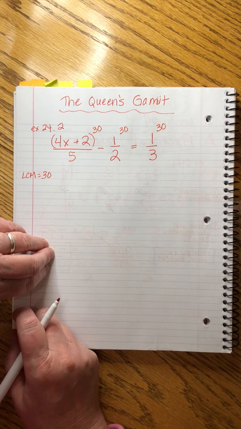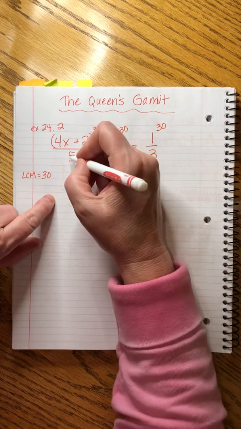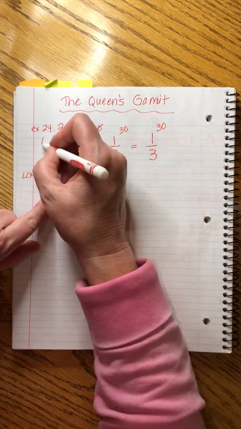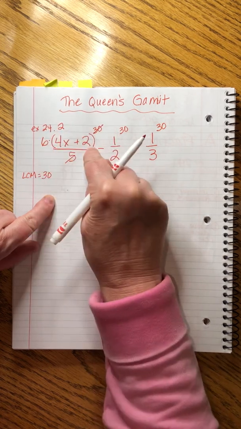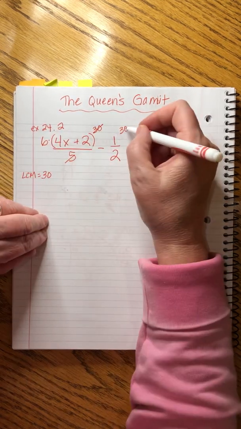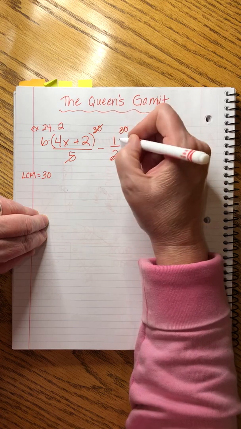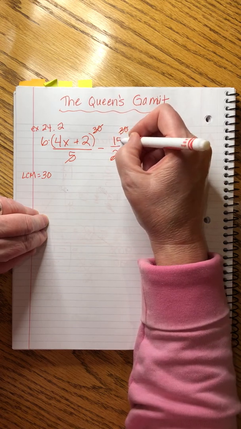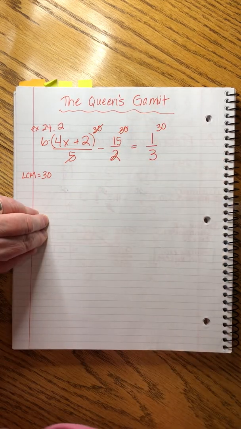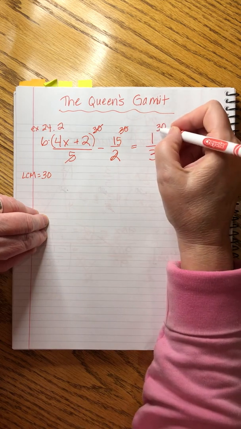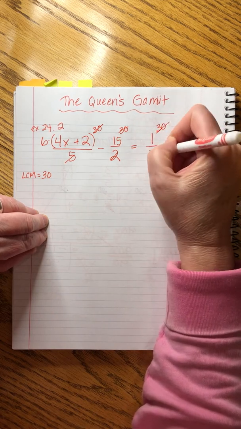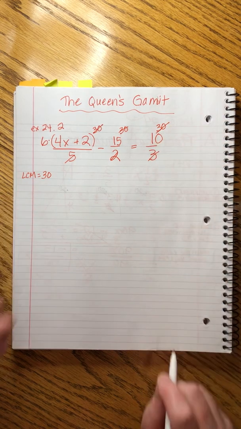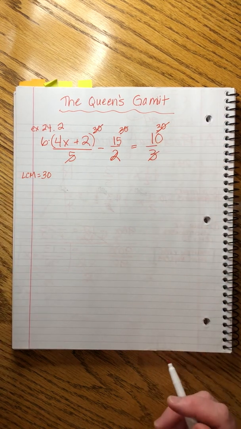There's my 30s. Now I do the same thing. This is going to cancel and give me 6, and I'm going to multiply the 6 times that in the next step. 30 and 2, that gives me 15, and it's 15 times 1, so I can just write the 15. That'll be easier. And then the same thing here, 30 and 3, that's 10, and that's a 1, so I'll just make that a 10. I'm essentially multiplying in one step.